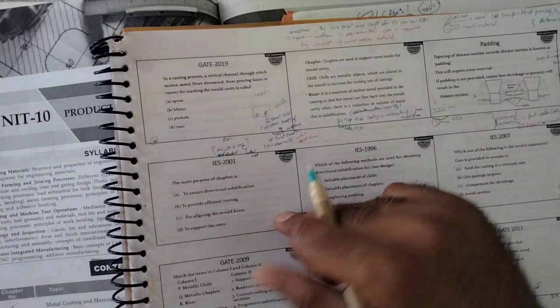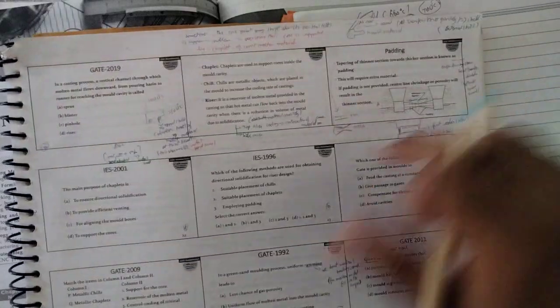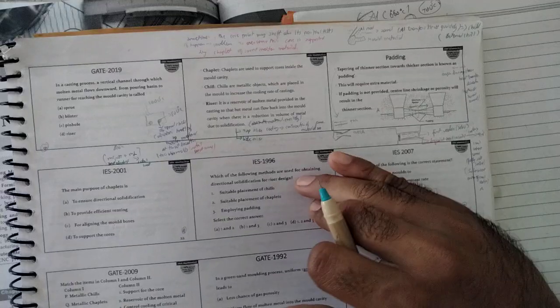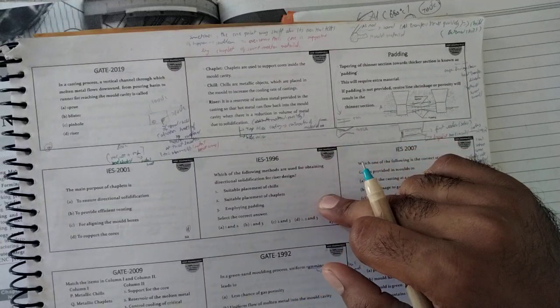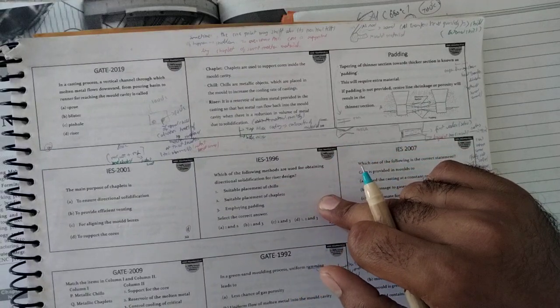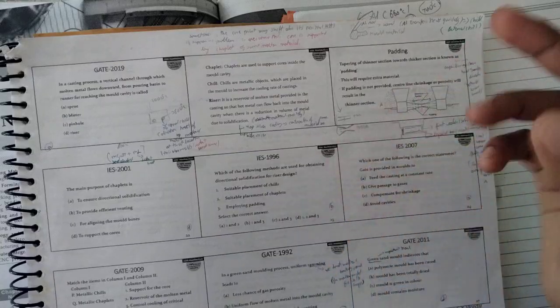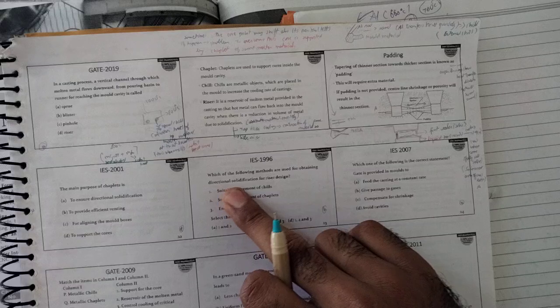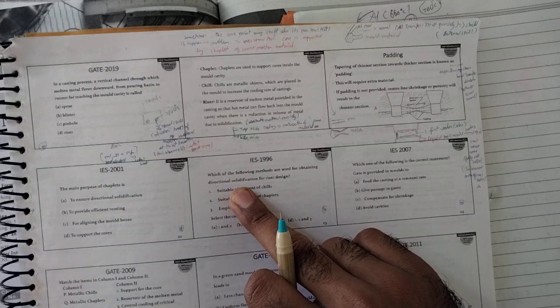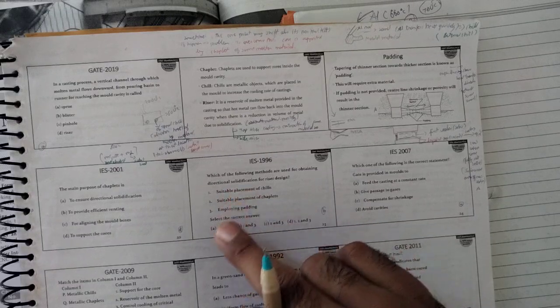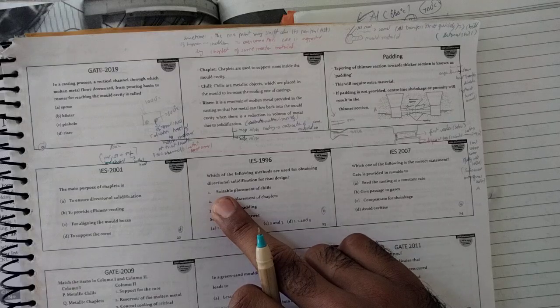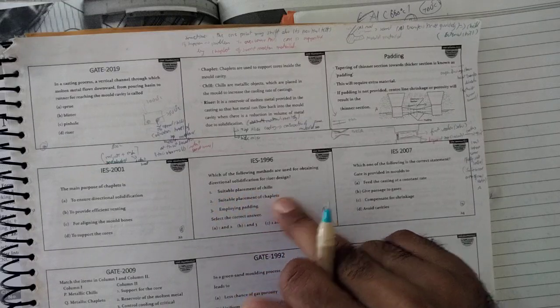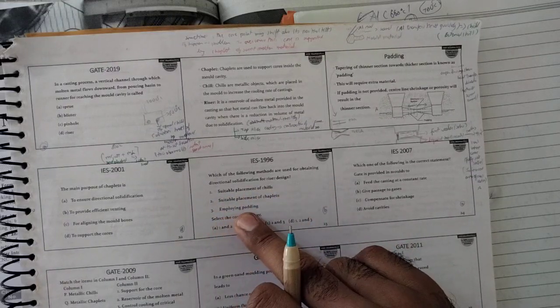So now you can go to see the question. The main purpose of chaplets is to support the core. Okay, so next one: which of the following is used for the riser? The following is used for obtaining directional solidification. Which one of the following methods is used for obtaining directional solidification? So why is this kind of directional solidification happening? Suitable placement of chills as well as applying padding. Okay, that's it. So B option is the right one.